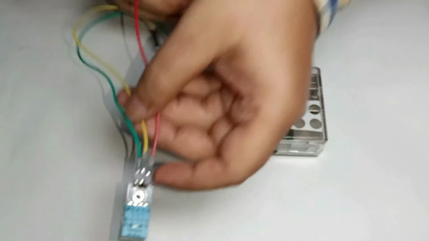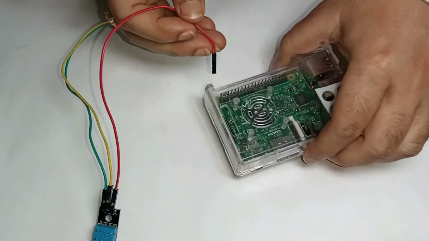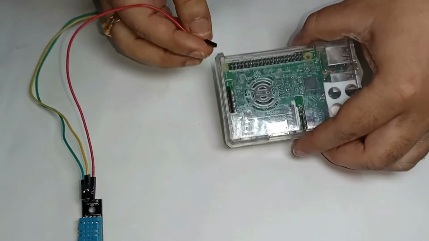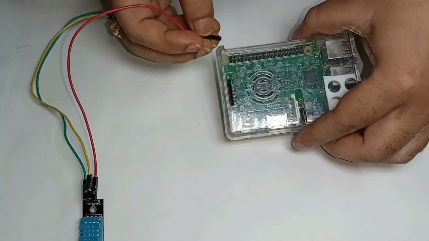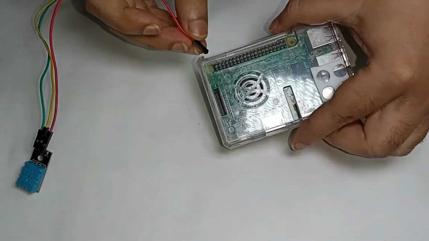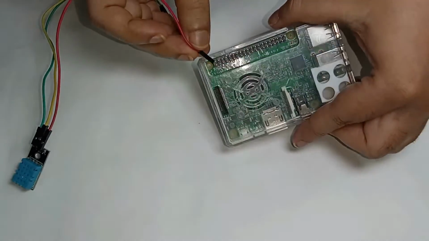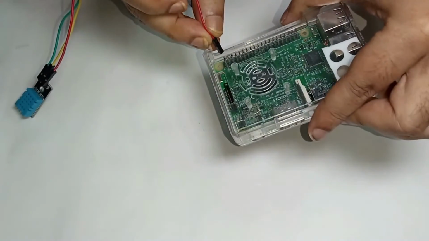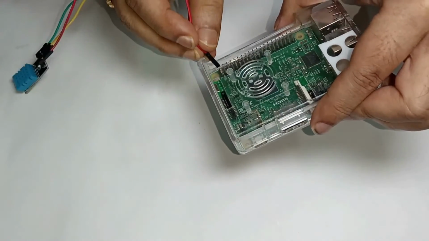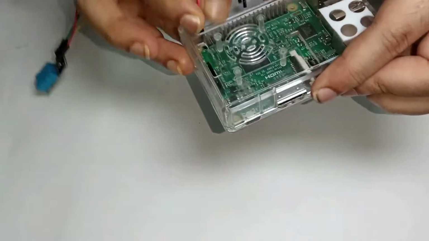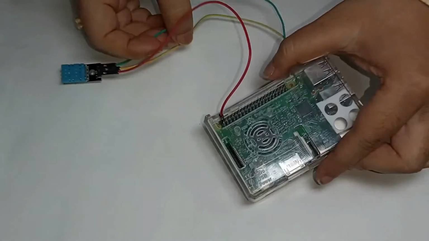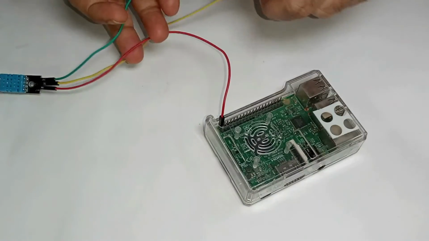Now I will connect this sensor to this Raspberry Pi. First I will connect this pin, that is the positive pin, to Raspberry Pi. So connected.